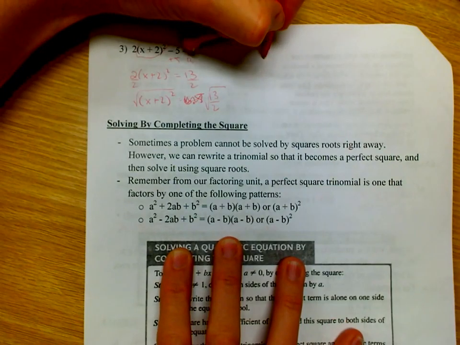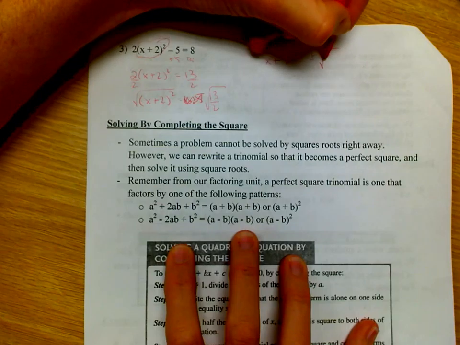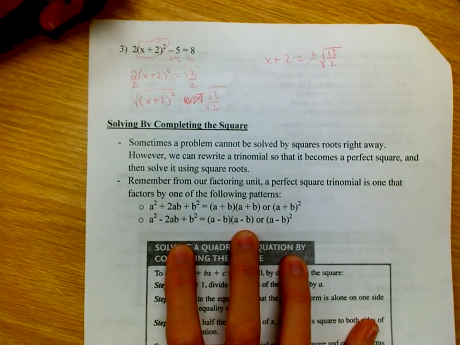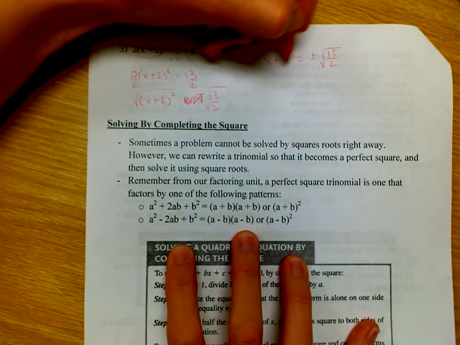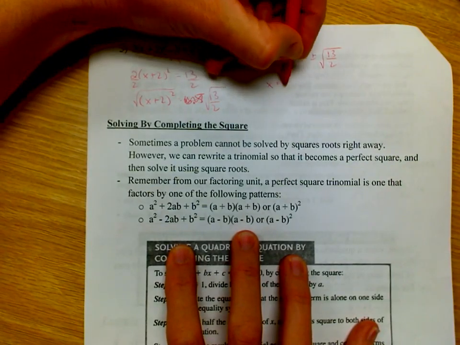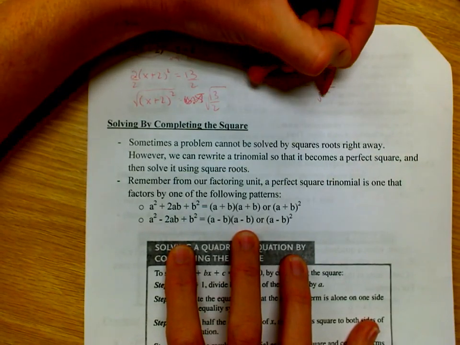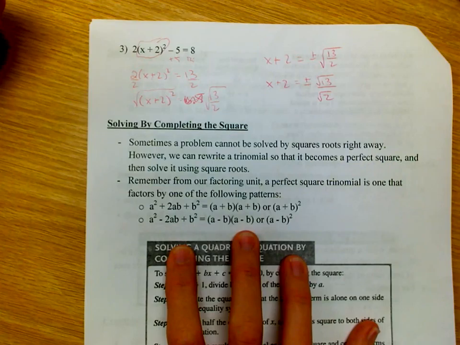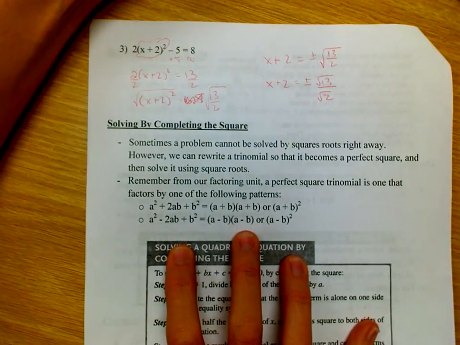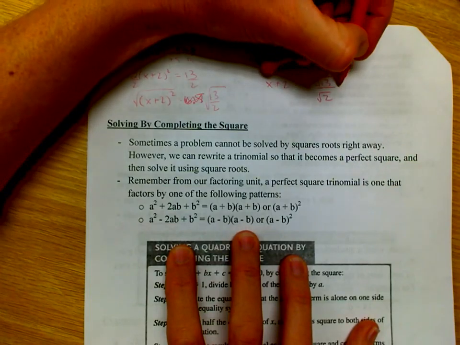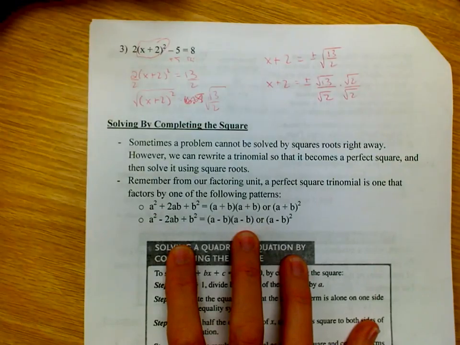And that will get me to x plus 2 is equal to plus or minus the square root of 13 over 2. I need to check to see if this answer will simplify. Also, I'm going to need to make sure that it won't rationalize. So the first thing I'm going to do is write that fraction in 2 parts. I am then going to need to rationalize the denominator because I can't leave the square root of 2 in the denominator. I am going to multiply the top and the bottom by the square root of 2.